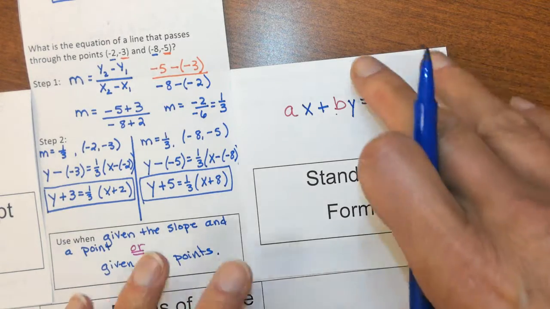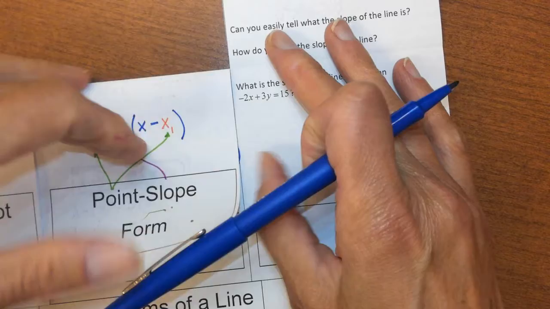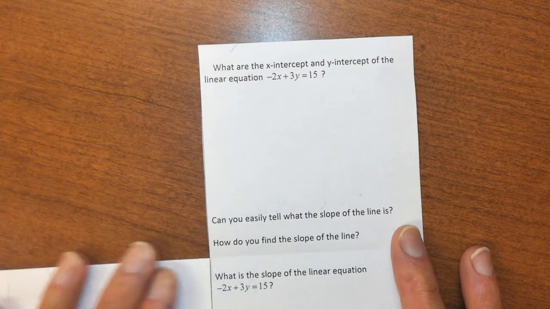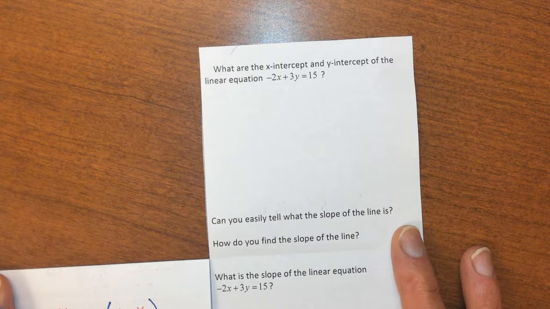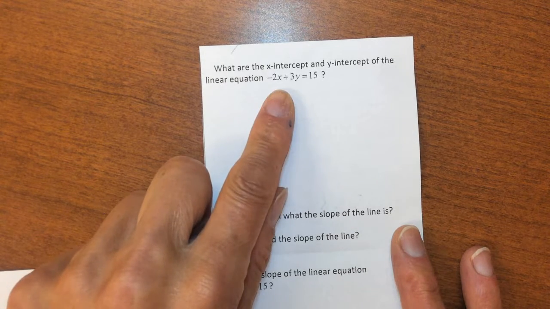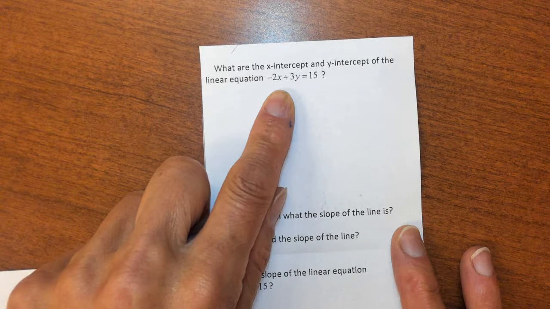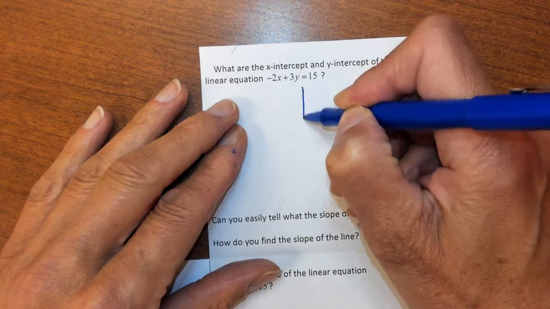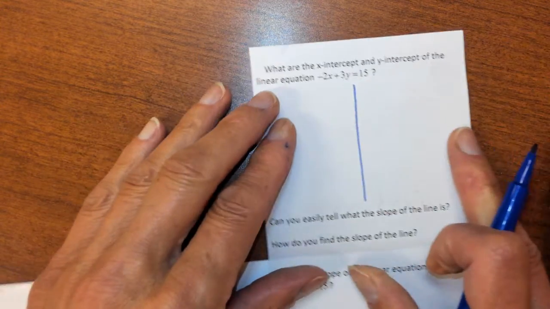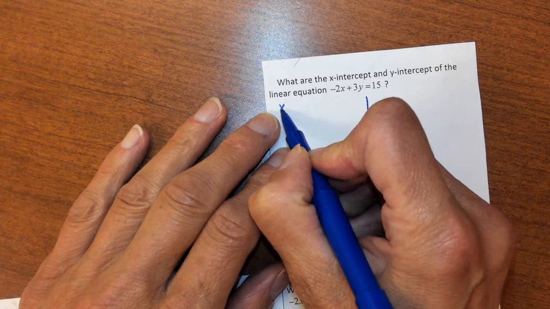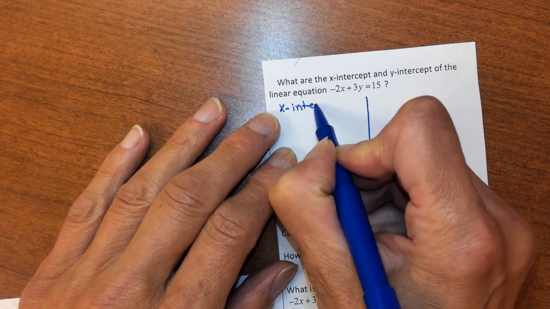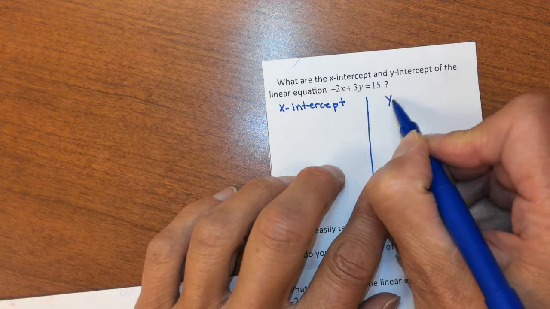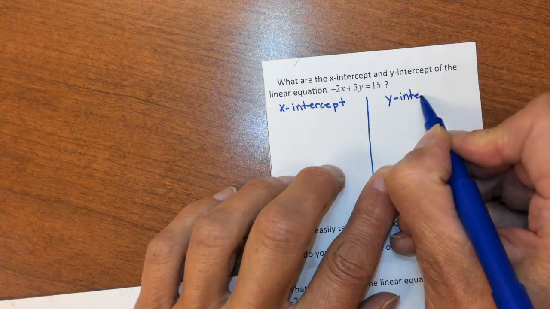So let's look at that. So standard form, the question is, what are the x-intercept and y-intercept of this linear equation right here? Well, we cannot just simply look at that and pull any information out from here. I'm actually going to create 2 columns. I'm going to have one column for my x-intercept and the other column for my y-intercept.